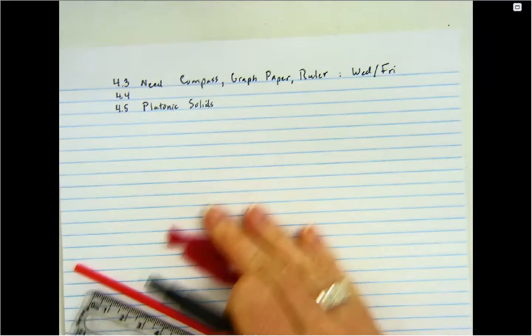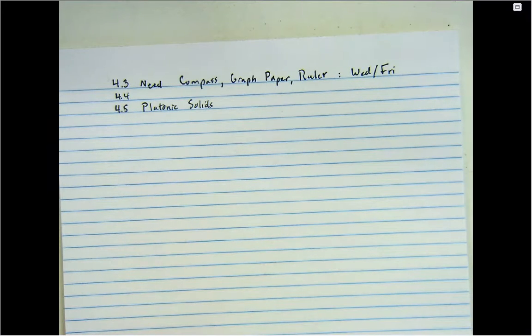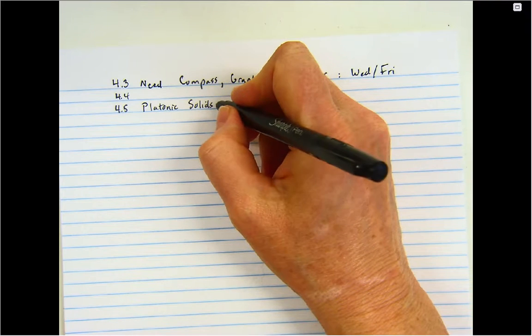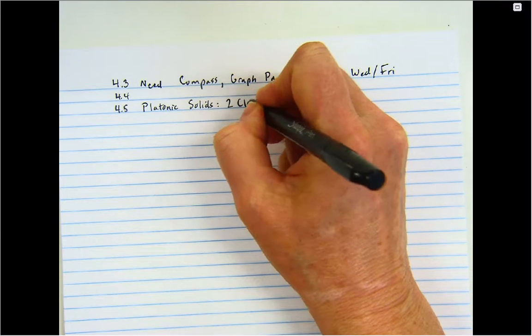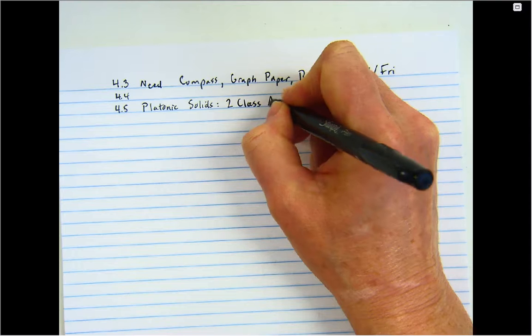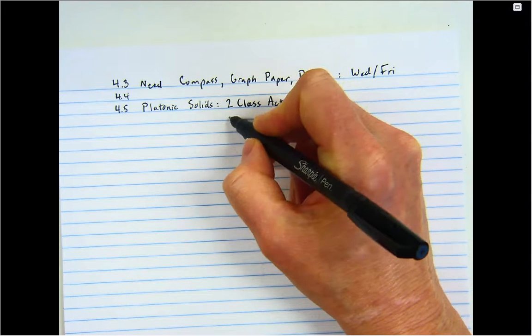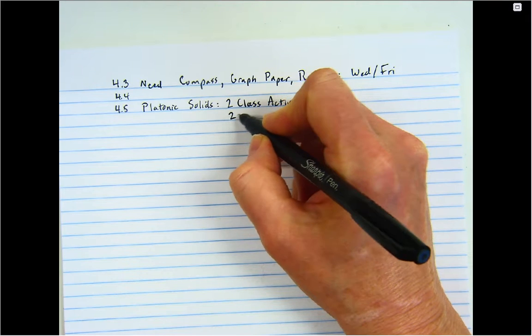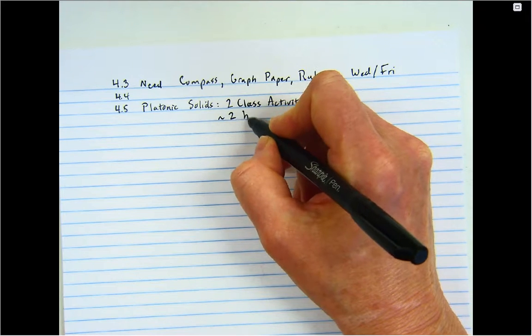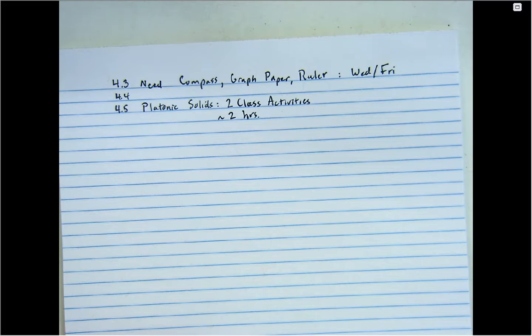So these are important. They're how you learn the platonic solids, by making the platonic solids. That's how you learn about them. So these are worth 2 class activities because they take quite a while to make. About 2 hours. Some students said an hour and a half. And depending on your personality, you might like it or not. A lot of students actually enjoyed making these.